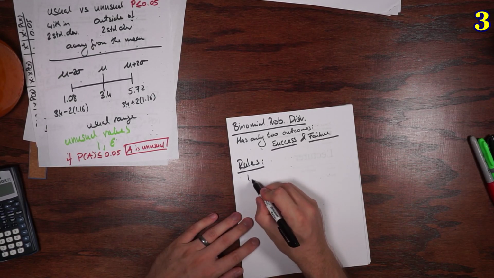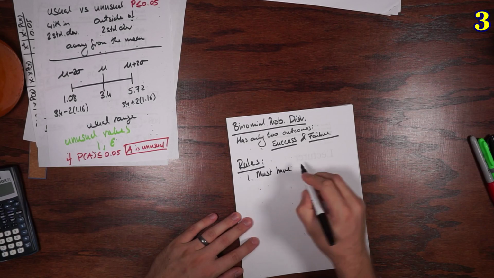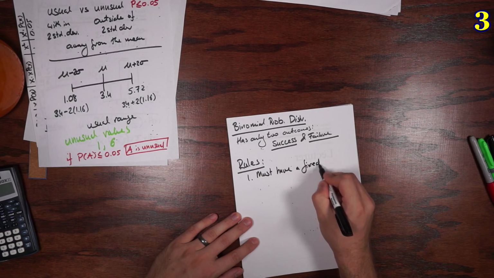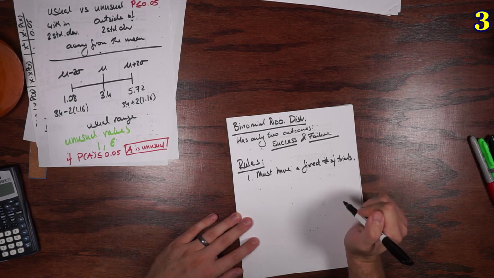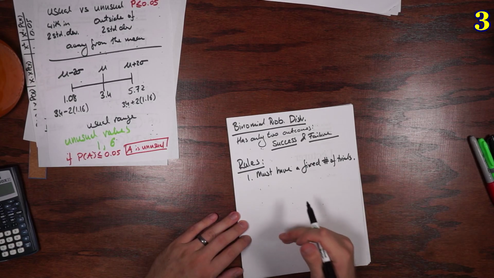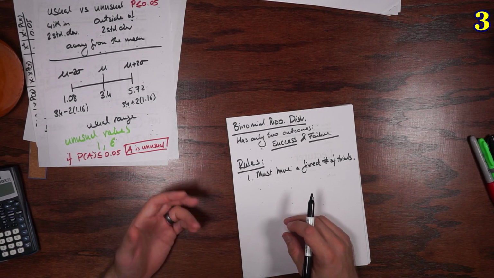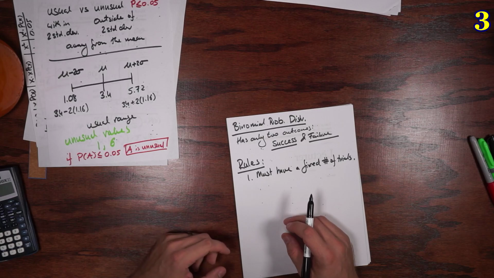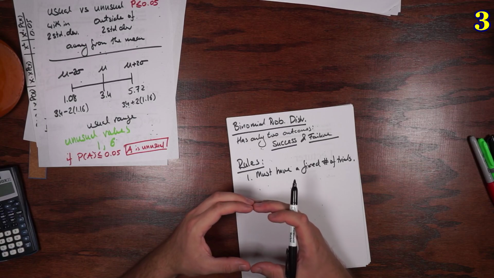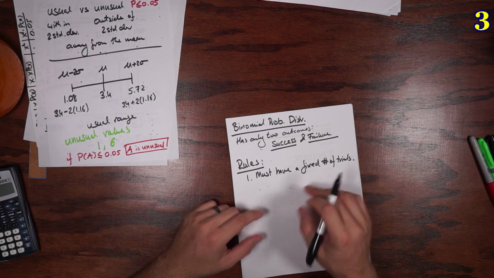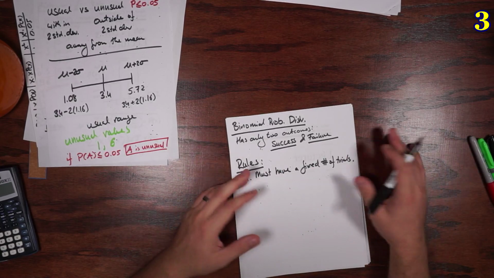So the rules are: one, you must have a fixed number of trials. Now, we say fixed number of trials rather than the sample size, but both of those refer to the same type of data, which is how much data you have. And fixed number means that we run from A to B and it doesn't expand.